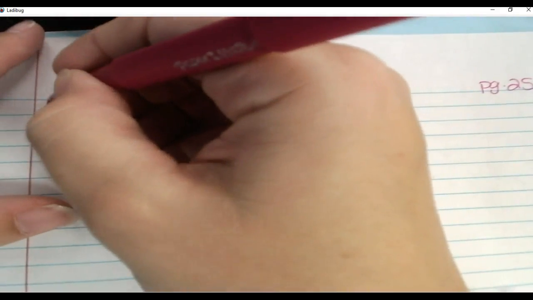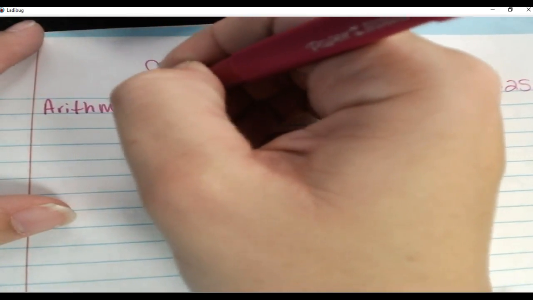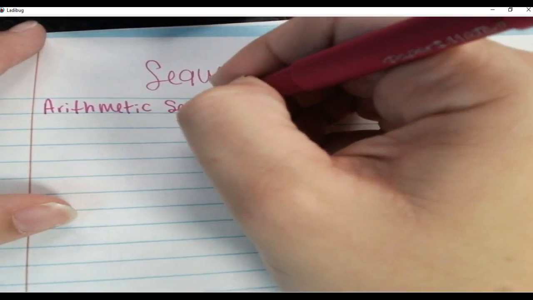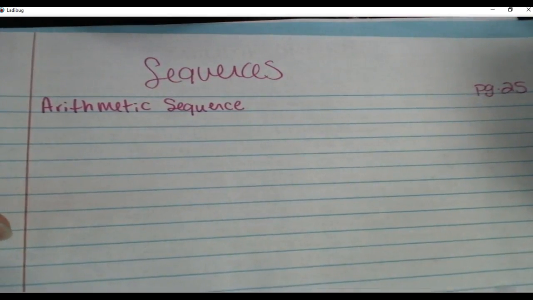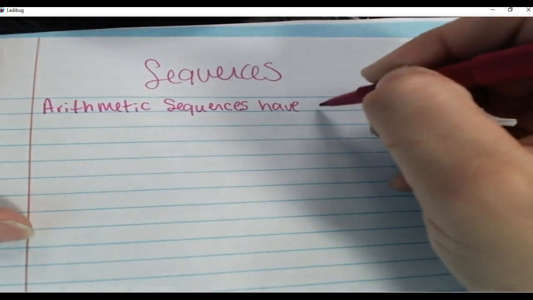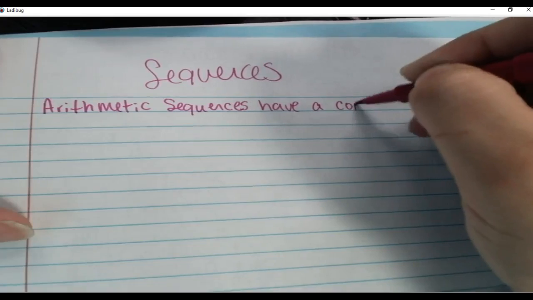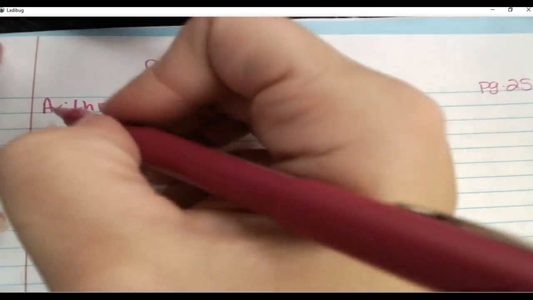So, an arithmetic sequence, arithmetic sequences have a common, write this down, difference.